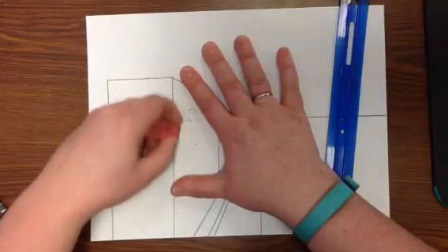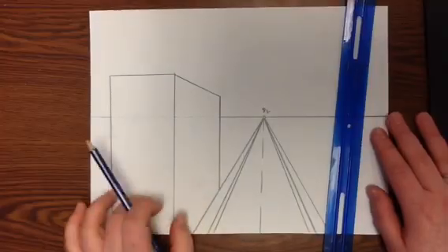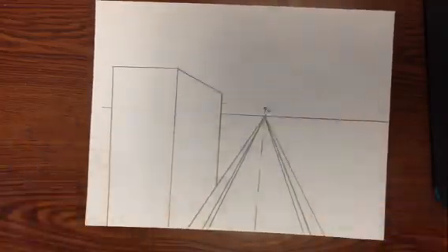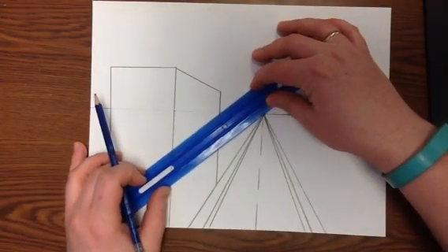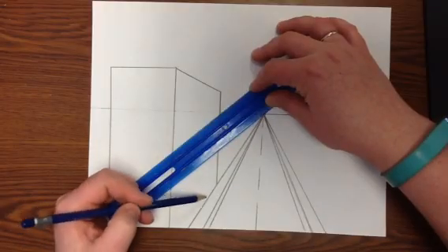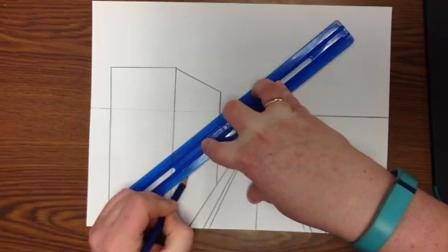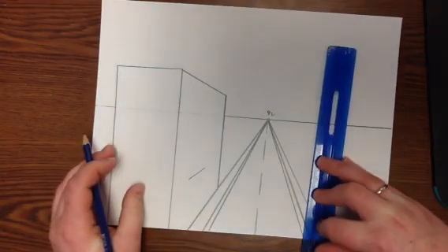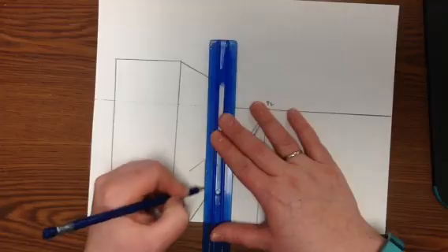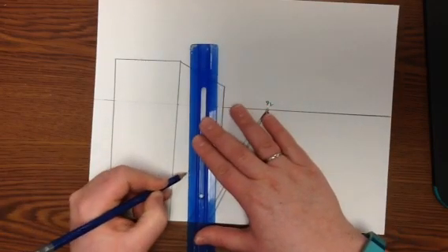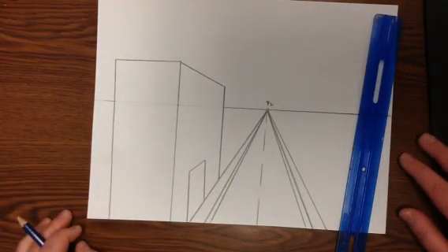Okay, so now you've got just a simple building. And you could easily add a door to this or some windows. So let's go ahead and actually try to put a door in here, just so you can see what that would look like. If you would want a door along this side, going along the sidewalk, you'd need to line the top of it up with your vanishing point. And you could go ahead and put a little line in there. And then all you'd need to do is just draw the line straight down till it meets the sidewalk.